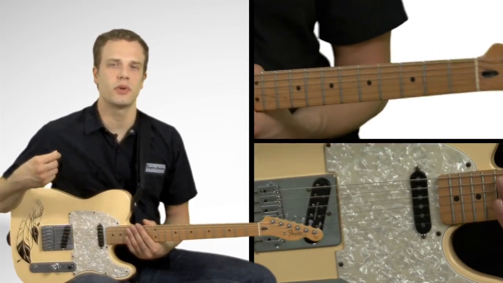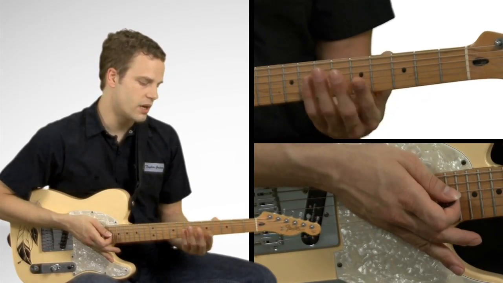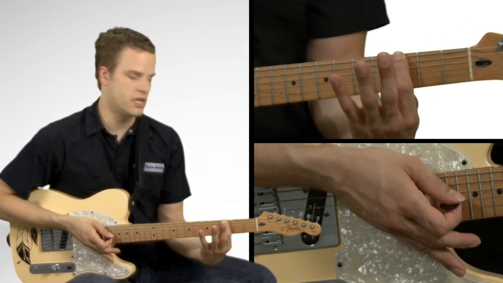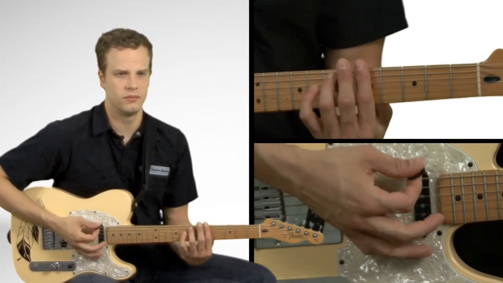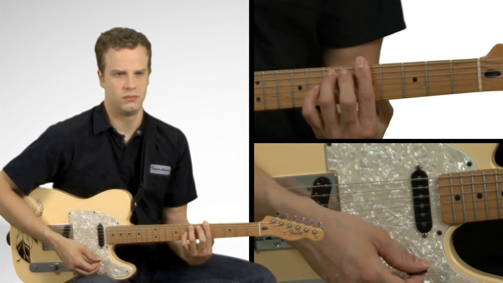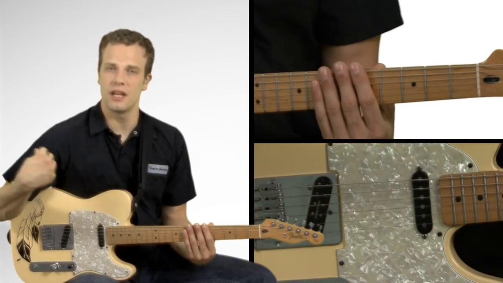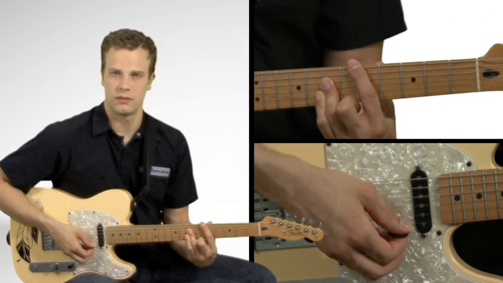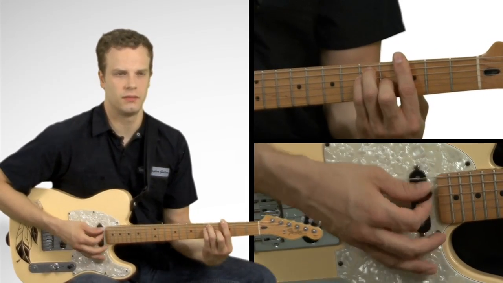The next progression we're going to work with is a 2-5-1 progression. And let's say we're in the key of G again. We're going to start on the 2 chord this time. So if we have the G as a 1, then an A minor chord is going to be our 2 chord. For the 5 chord, just like in the other example we just did, it's going to be a D chord. And then back to the 1, the G.